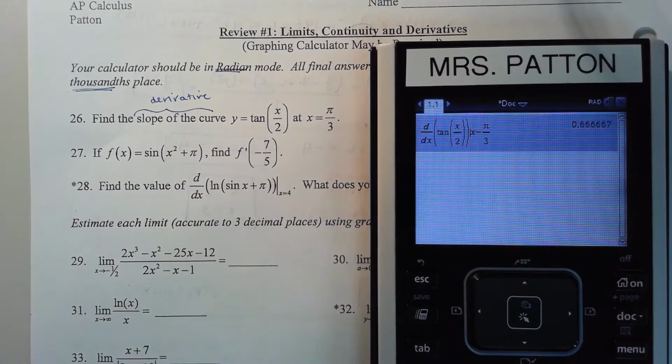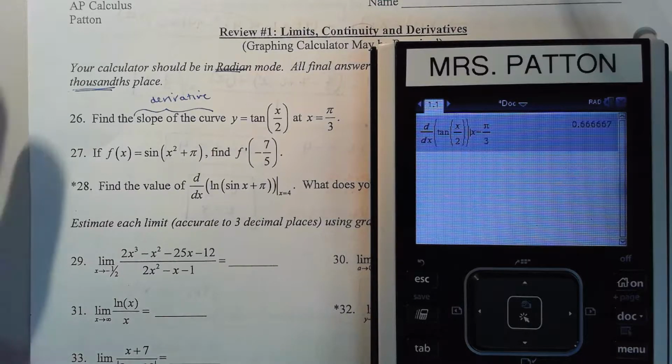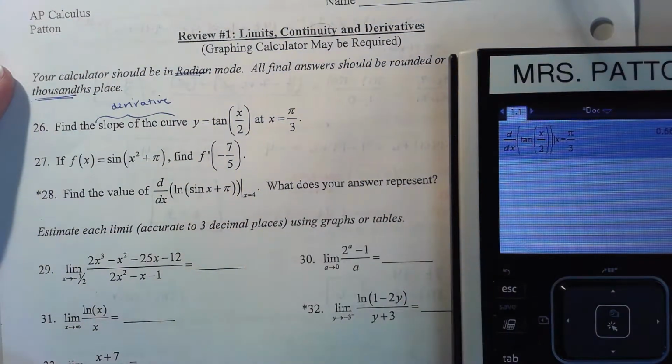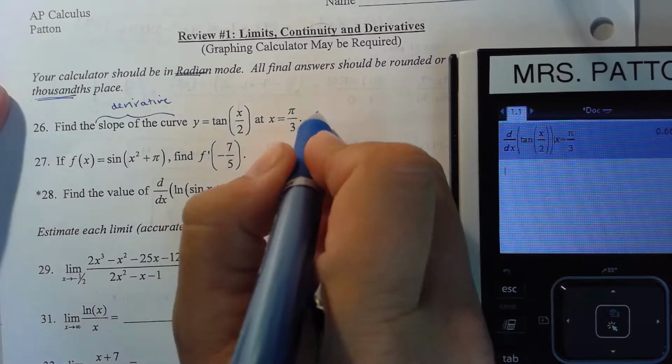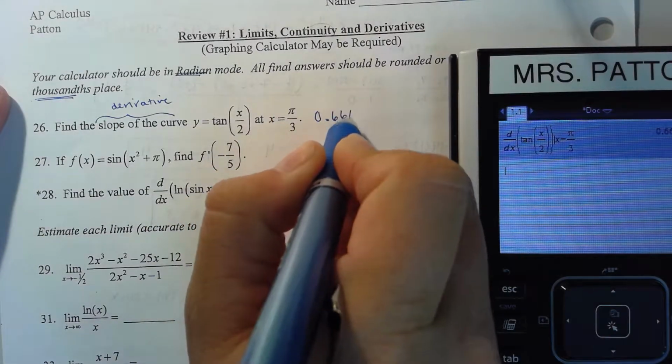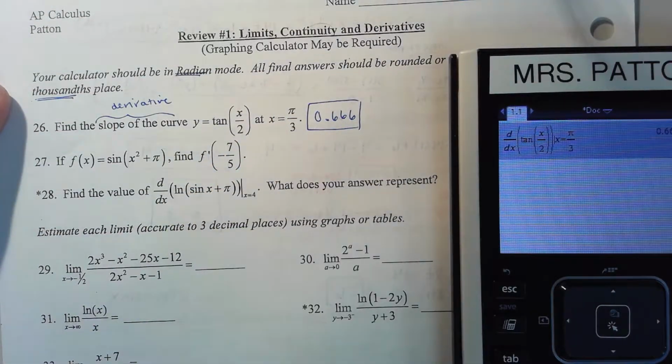I would be careful that you don't assume that it's 2/3 if you're not 100% sure that it's 2/3. So I would just leave it as a decimal. So let's look at number 27. I should write that down probably. So we have 0.666 or 0.667. All right.